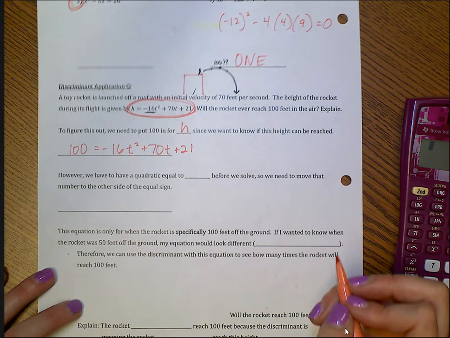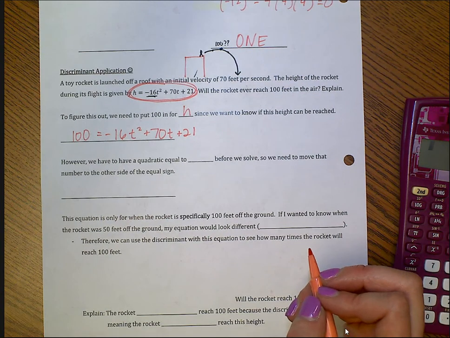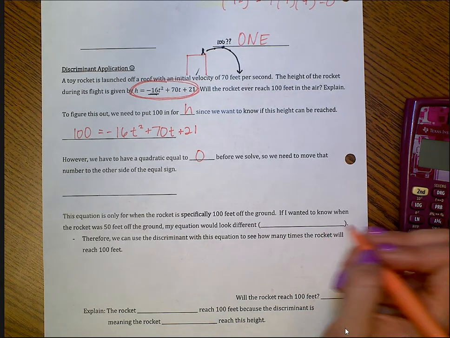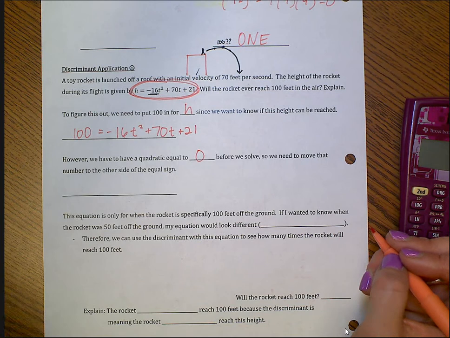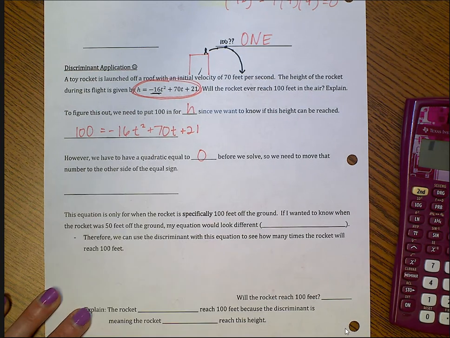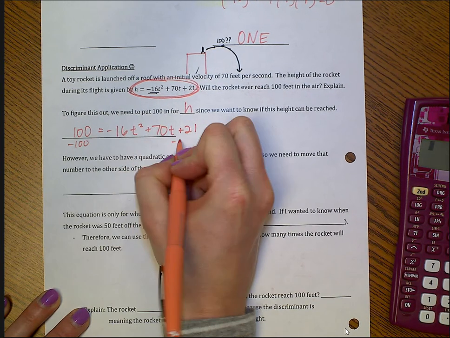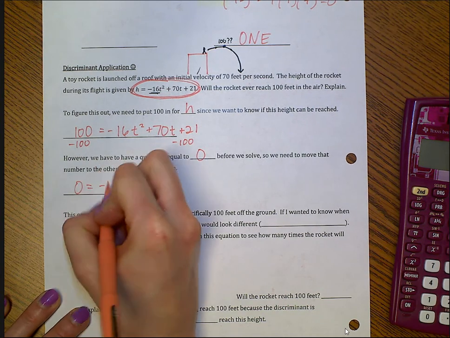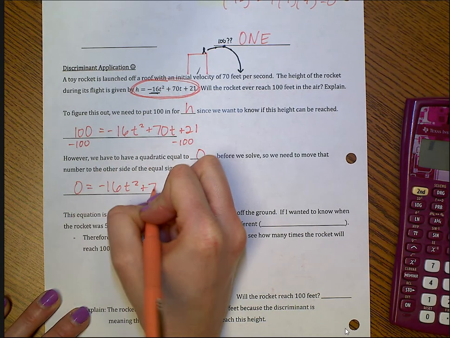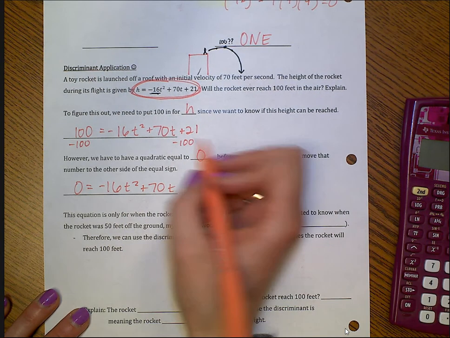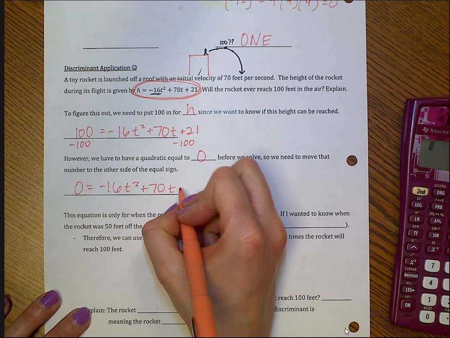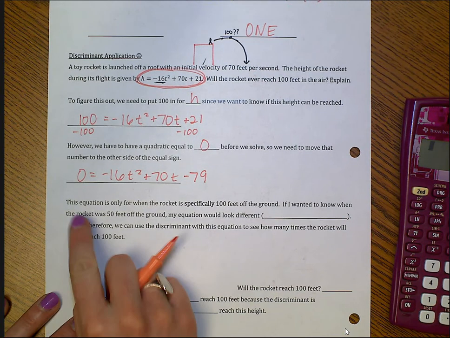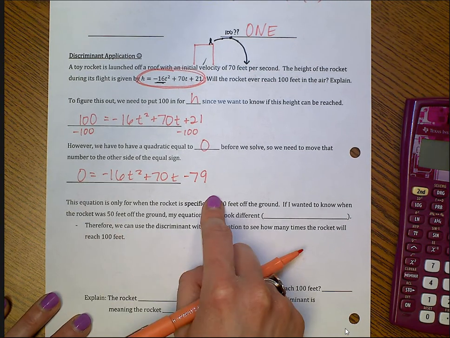I know that when I'm solving a quadratic, I need to have it equal to 0 though. So before I work out the discriminant and think about my yes or no answer, I need to move the 100 over to the other side. So I do actually have it equaling 0. So when I do that, 21 minus 100, those are the two I would subtract, both the plain numbers. I would have negative 79. Okay, so this is the equation I now want to use. Hopefully you followed that okay.